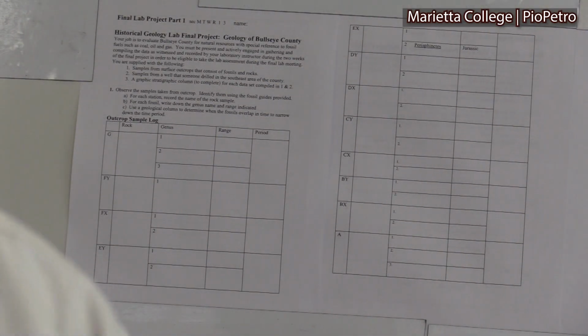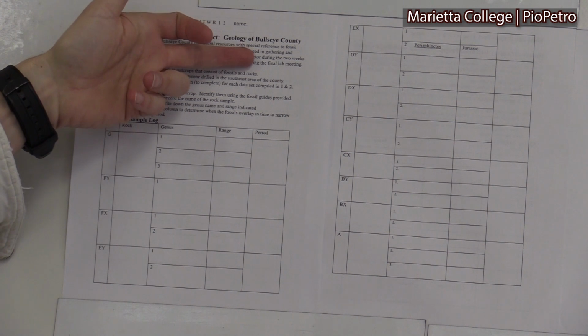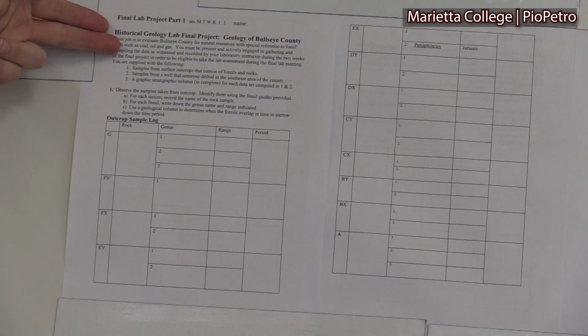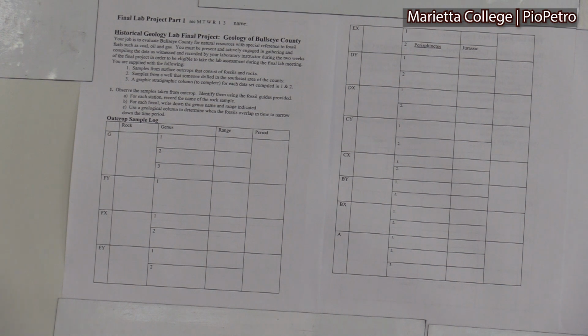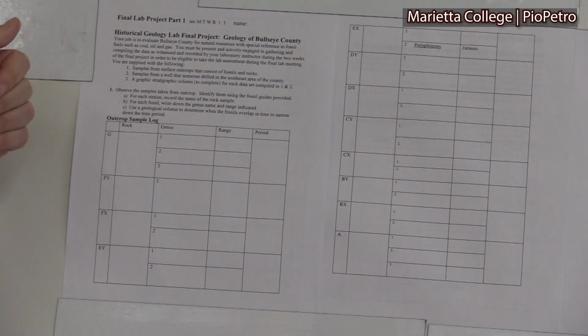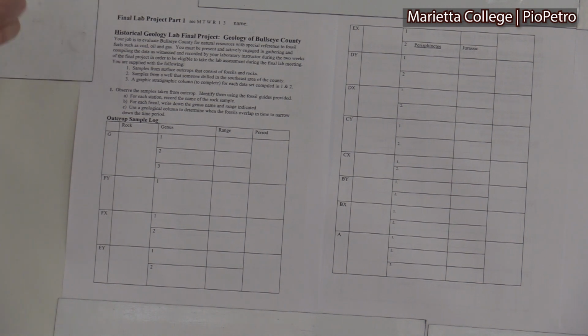so that I can go through the parts individually. So here's the beginning. It basically has a short discussion that you are going to go through a 2-week process in which you're going to gather information, compile it, and then you're going to make recommendations and interpretations about where to drill for oil and gas. You're going to be supplied with samples from surface outcrops that consist of fossils and rocks, and you're going to be supplied with samples from a wellbore that someone drilled in the southeast area of the county, and that's that well that I pointed out to you, the Potenico BC number 1.